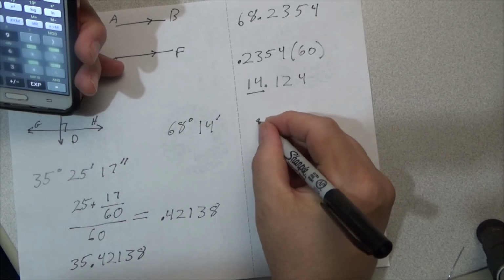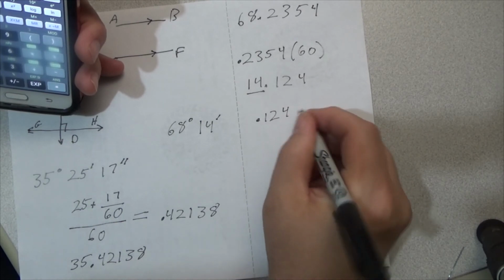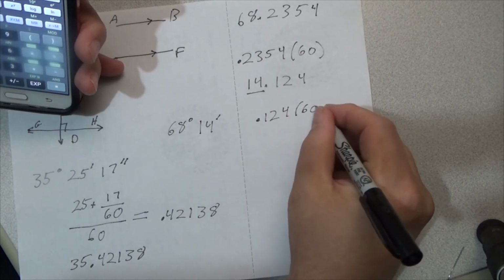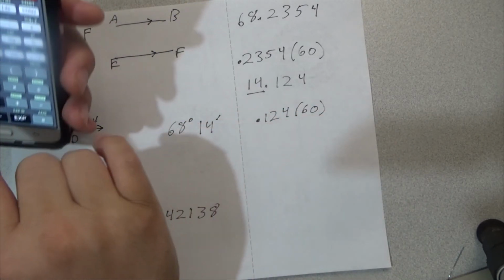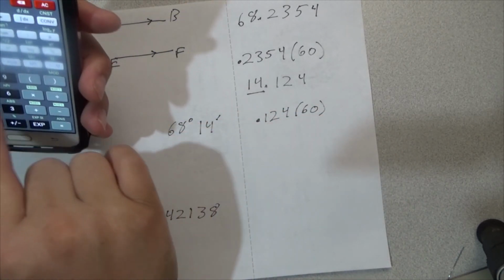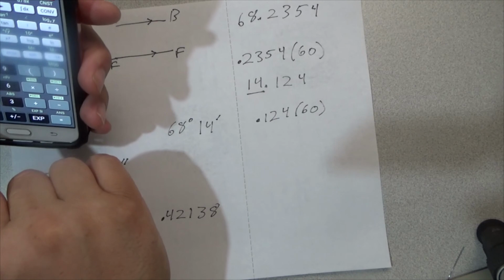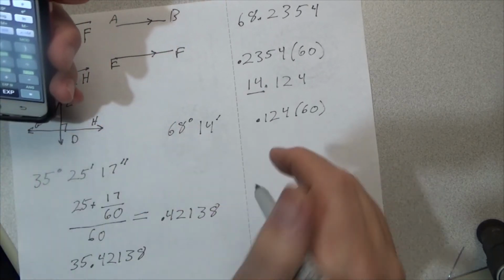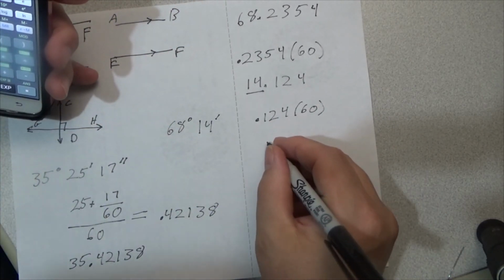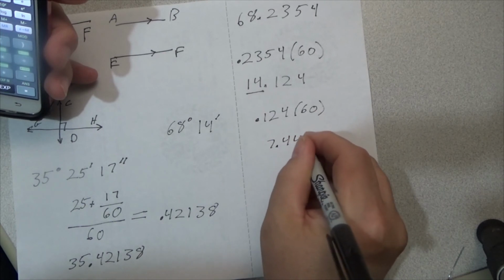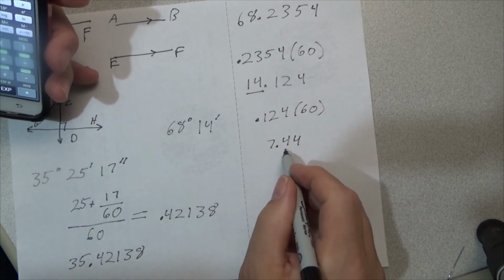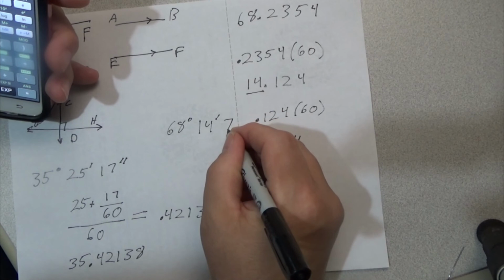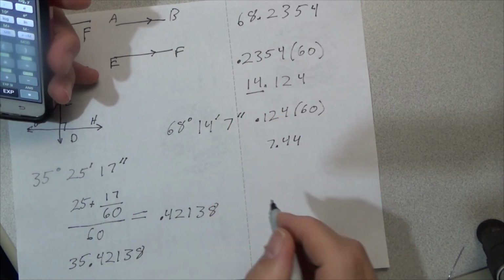And then I take the 0.124, multiply that by 60. And that is 7.44. So I'm going to round this to 7. So that is 7 seconds, like that.